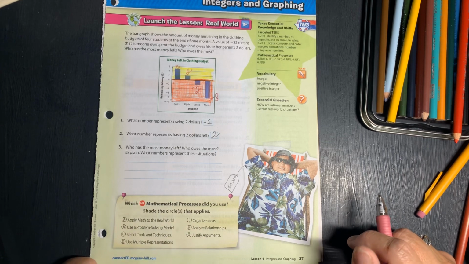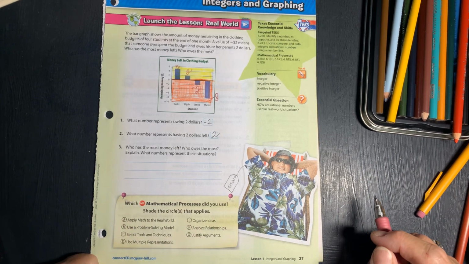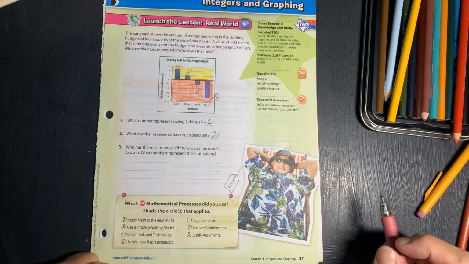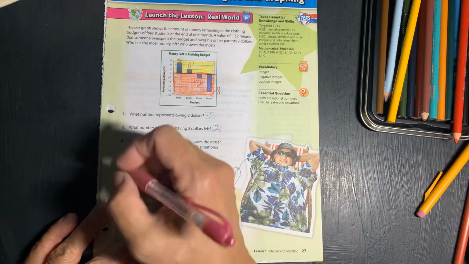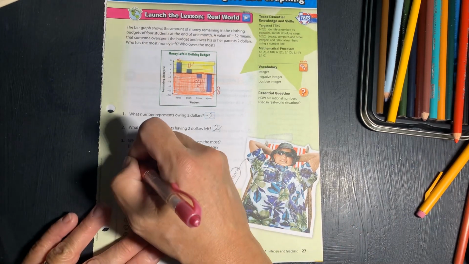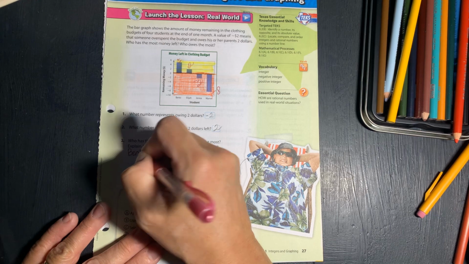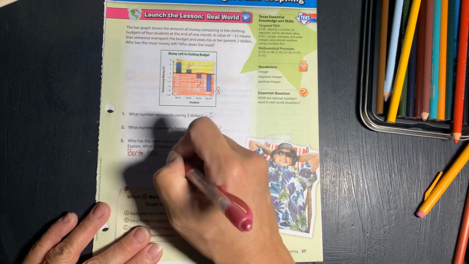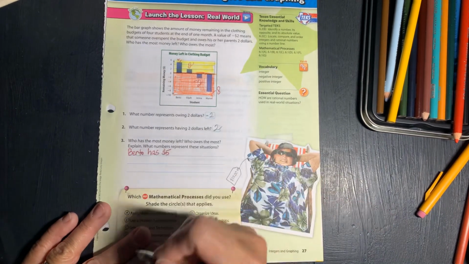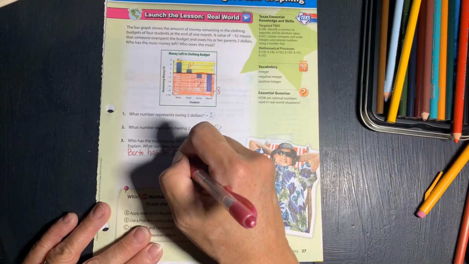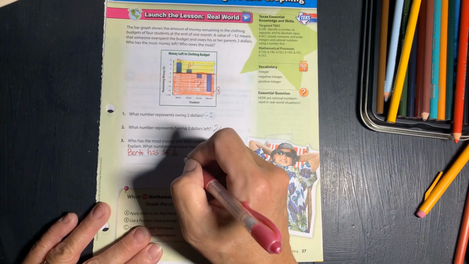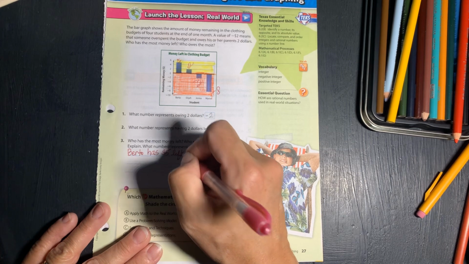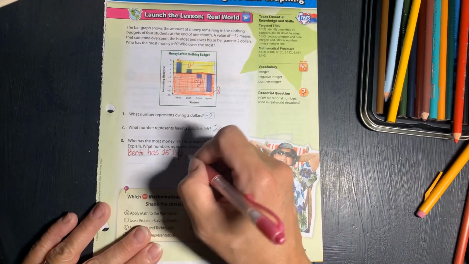Okay, so who has the most money left? Well, it looks like Berto does, doesn't he? So Berto has $5 left, which is the most, right?